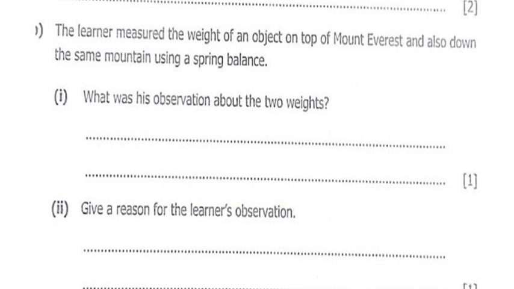Suppose we have an object on Mount Everest and the same object is measured down here. So what do you think will be an observation between the two? One observation is that the weight of the object will be greater down and less on the mountain.